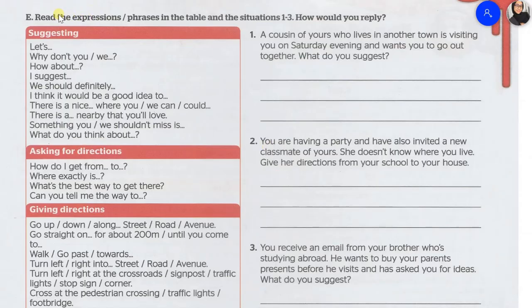Okay, now let's do task E. Read the expressions or phrases in the table. This is a table. And the situations 1 to 3. These are the situations. How would you reply?